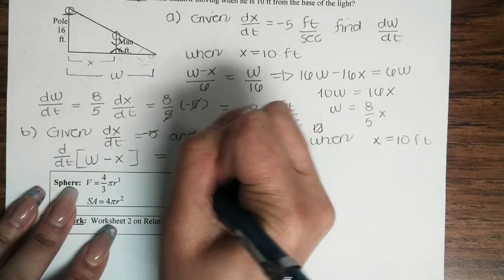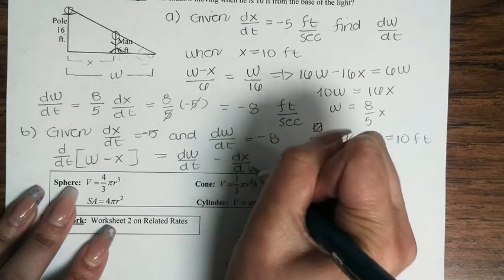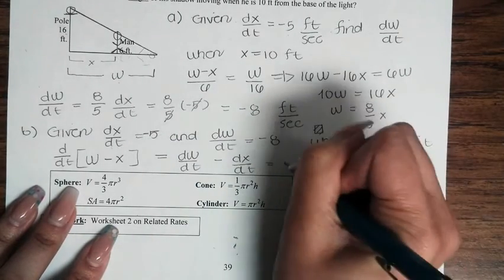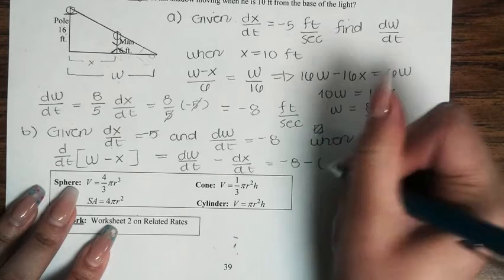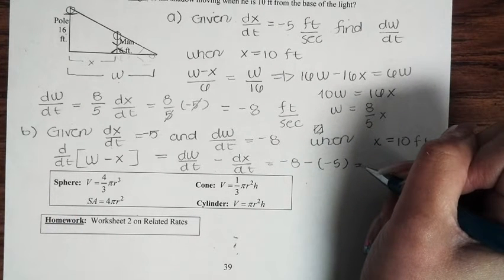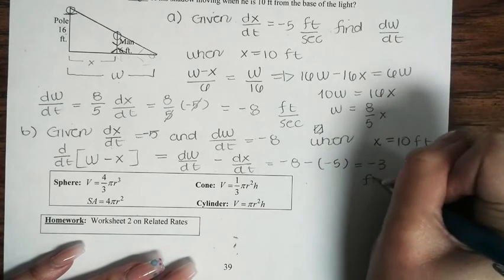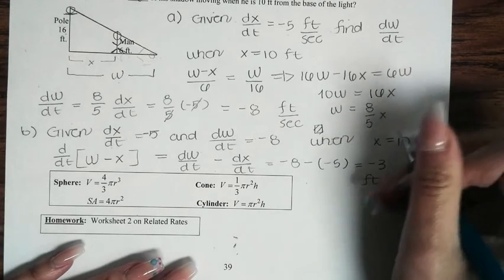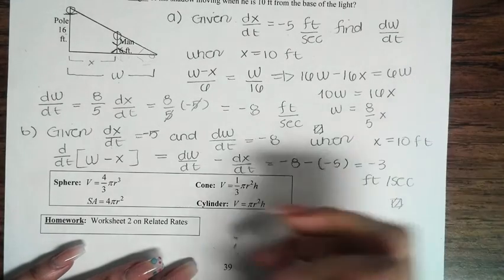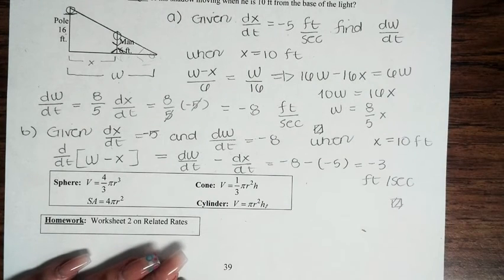It's just dw/dt minus dx/dt. So do you have all the information needed? Absolutely. I know that the first one is -8 and the second one is -5. So this rate is going to be -3 feet per second, and that's pretty much it. So think simple and then you'll be okay with related rates.